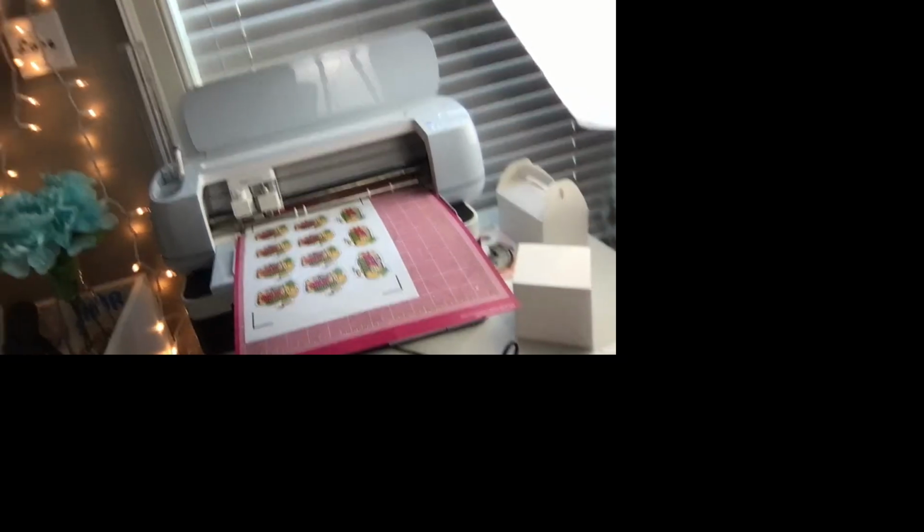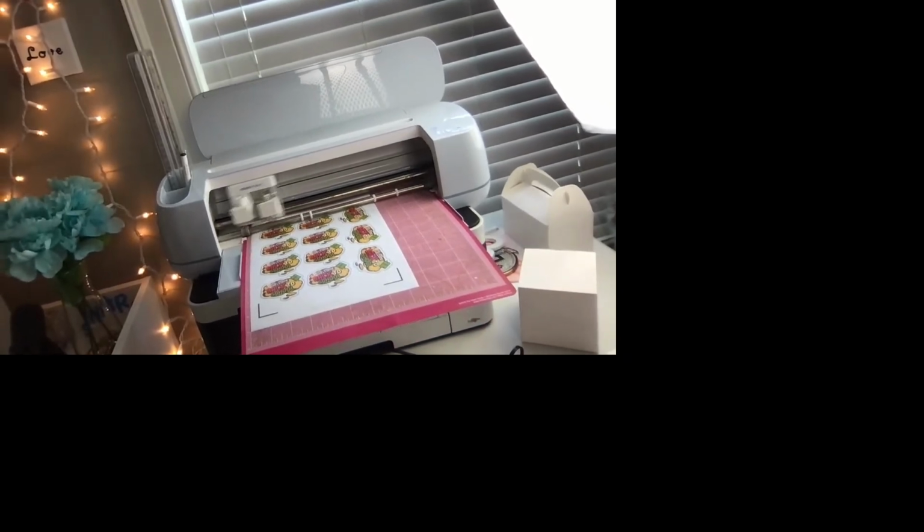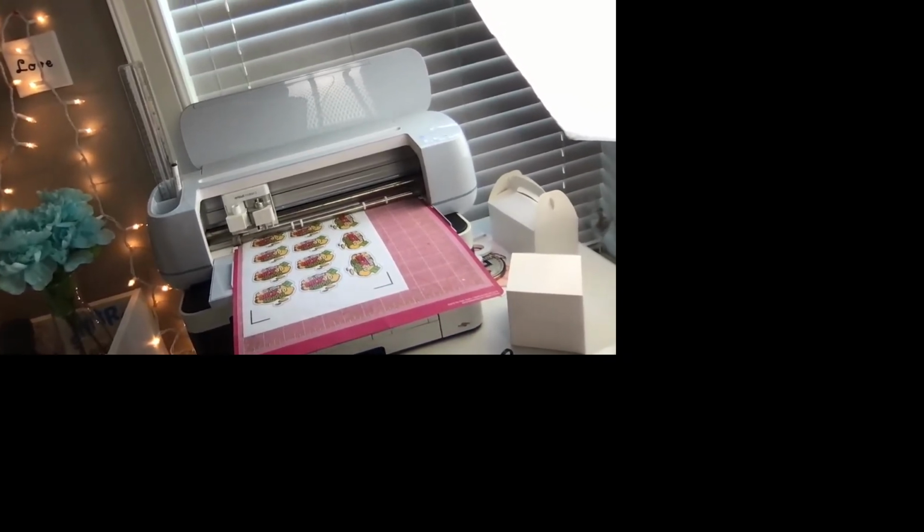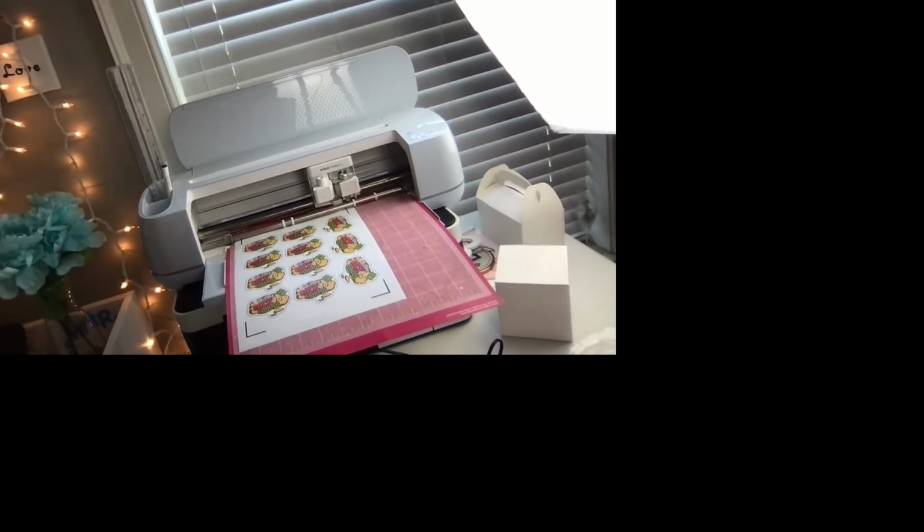Okay, I'm gonna press the go button. So it is scanning my stickers, and then it's gonna cut it.